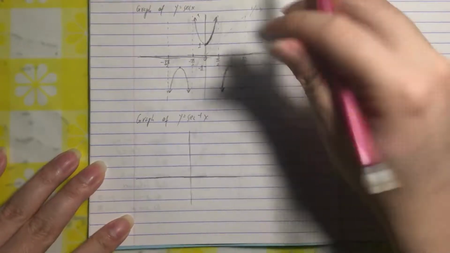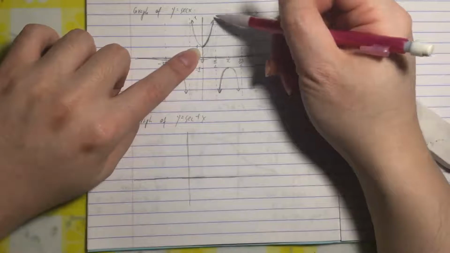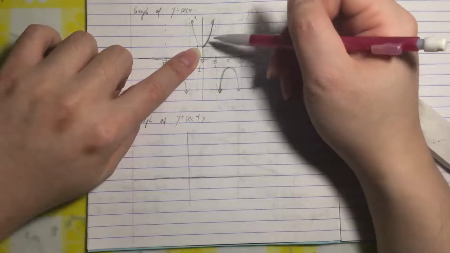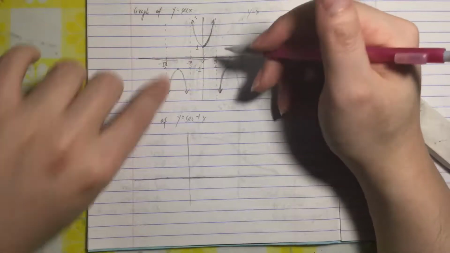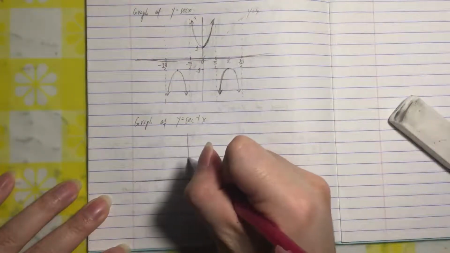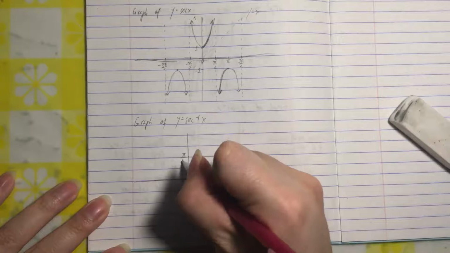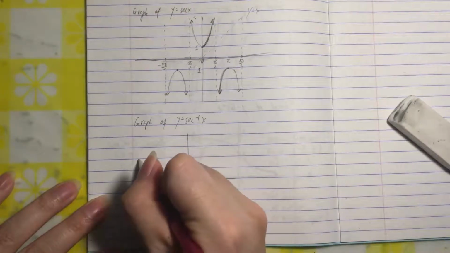For inverse secant, there's a vertical asymptote at pi over 2. If I interchange x and y coordinates, the vertical asymptote becomes a horizontal asymptote. So there's a horizontal asymptote at pi over 2.